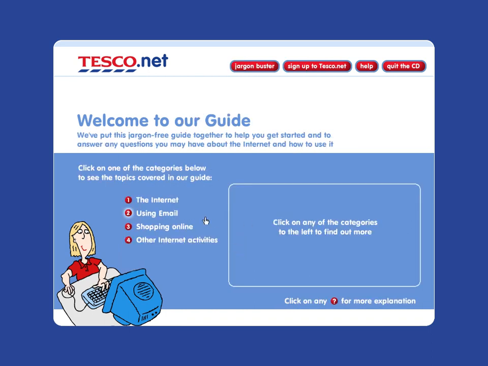Welcome to our guide. We've put this jargon-free guide together to help you get started and to answer any questions you may have about the internet and how to use it. Click on one of the categories below to see the topics covered in our guide.